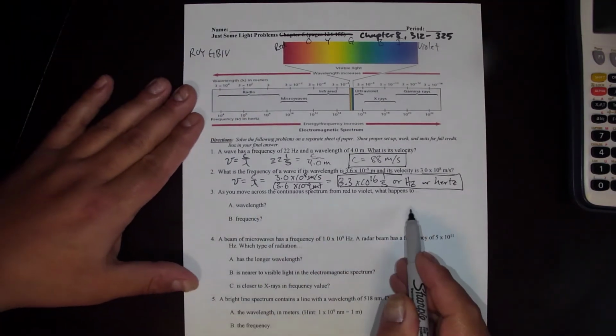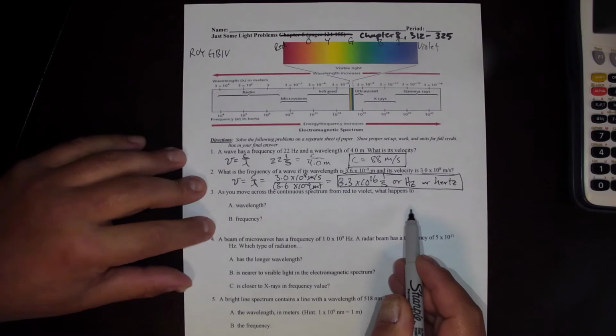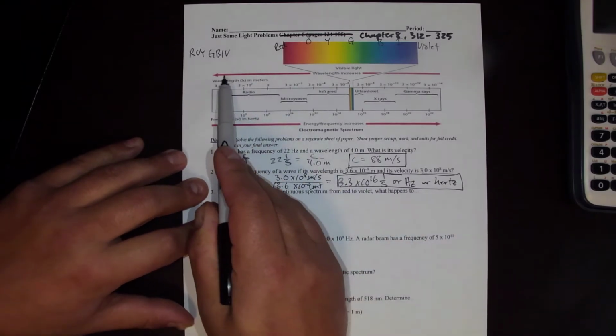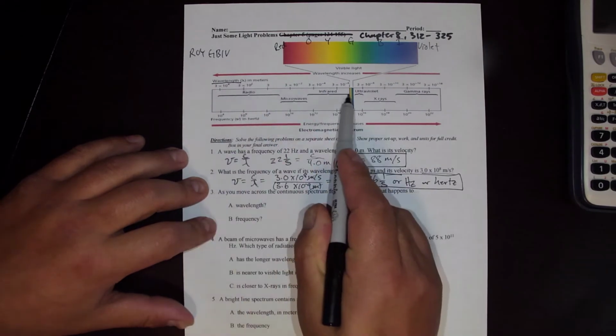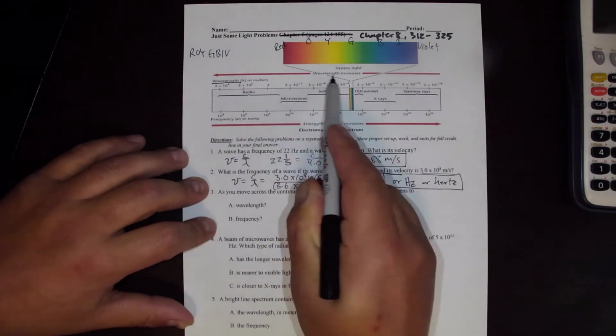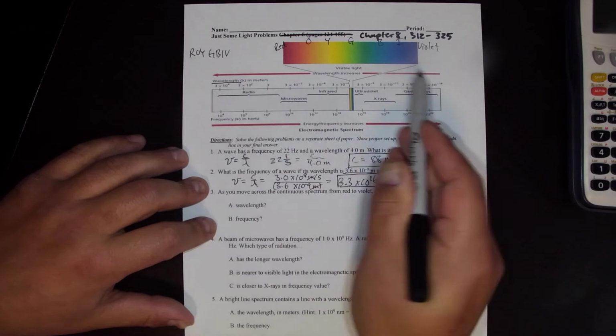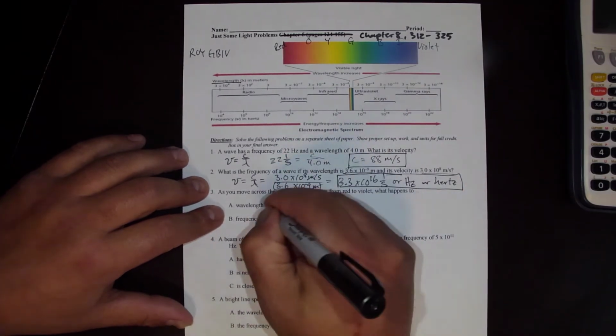So as we move from left to right, from red to violet, what happens to the wavelength? And you do want to be able to kind of pay attention to what these are right here. So here's the wavelength, and it actually shortens up. It increases as you go from right to left. So if we're going from left to right, it should shorten.